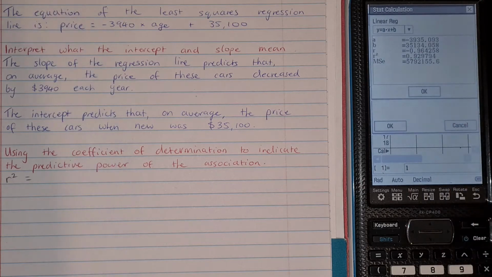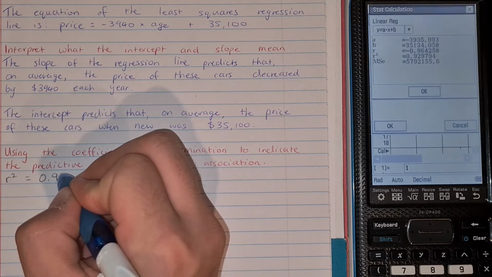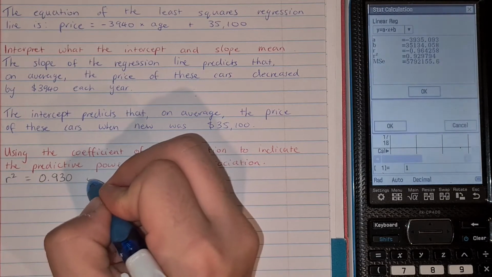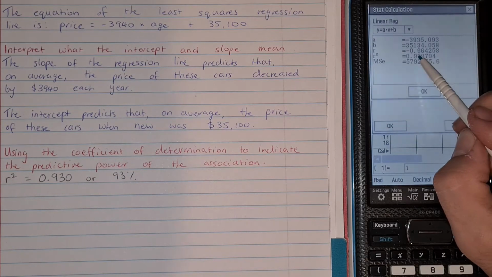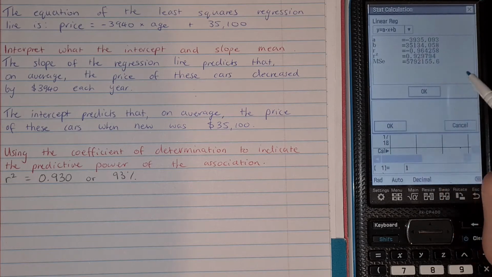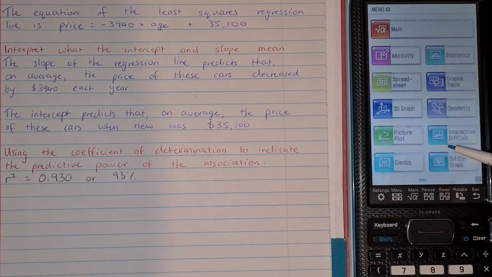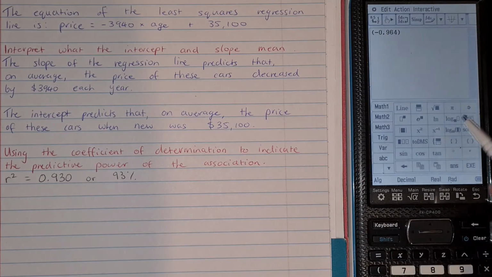And straight away, we've got our R squared value of 0.930 to 3 significant figures, or 93%. The other way to do it was to take our R value from before, negative 0.964, and we could have just squared that. So if we take negative 0.964 and we square it, we get 0.930 to 3 significant figures.